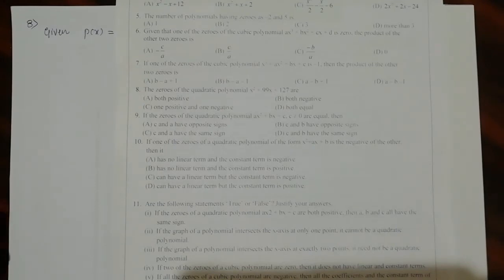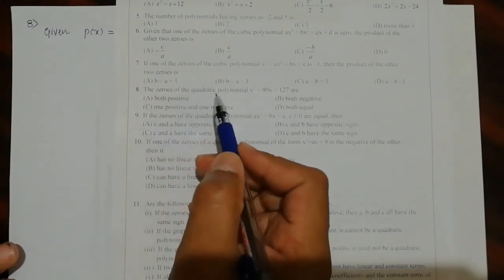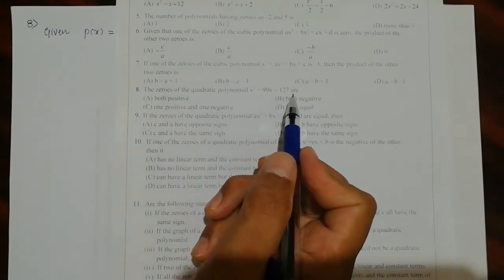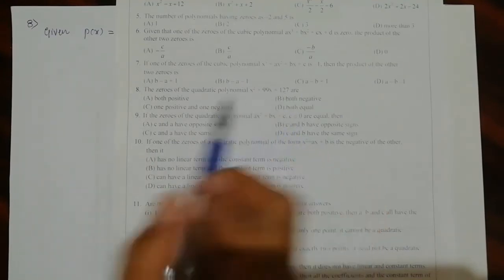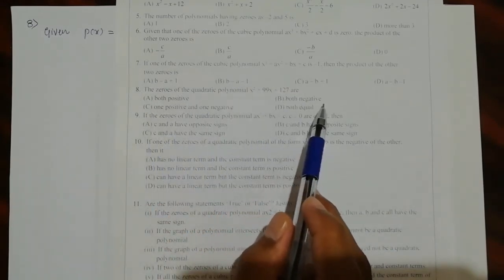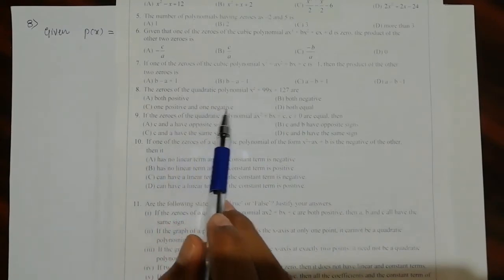Look at question number 8. The zeros of the quadratic polynomial x square plus 99x plus 127 are, and look at the options also: both positive, both negative, one positive and one negative, both equal. If you look at this question, he is not going to ask what the zeros are, he is just going to ask about the sign of the zeros: whether both are positive, both are negative, or one positive and one negative.